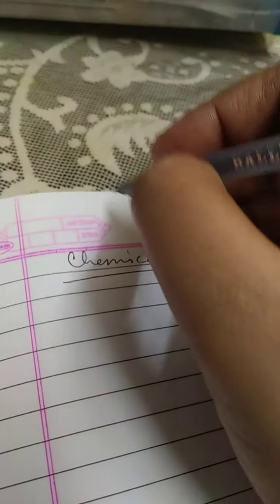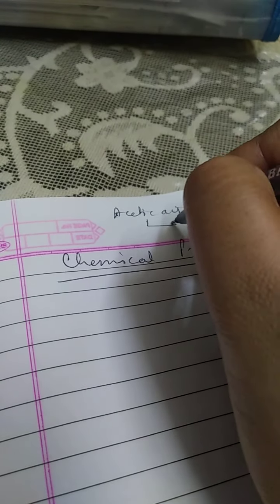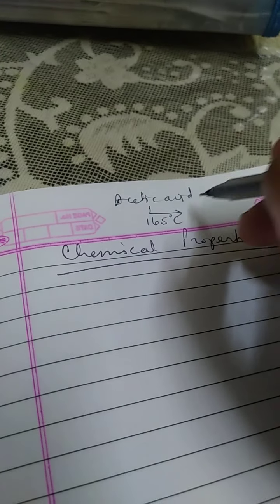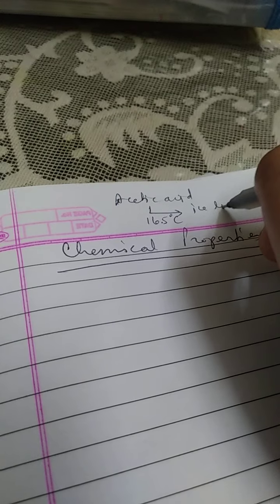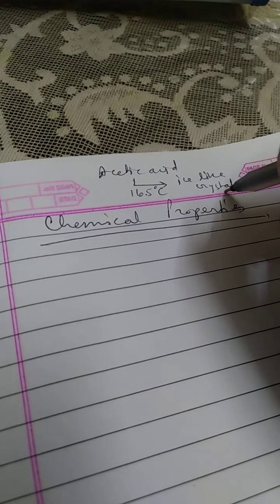Hence, pure acetic acid is also called glacial acetic acid.